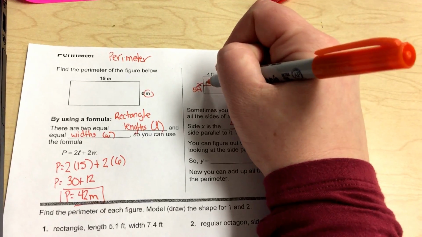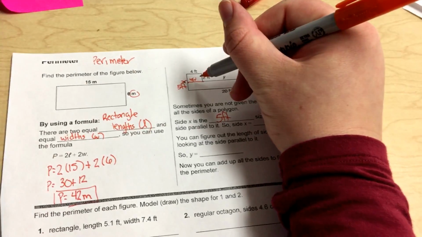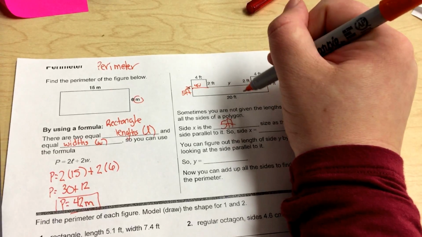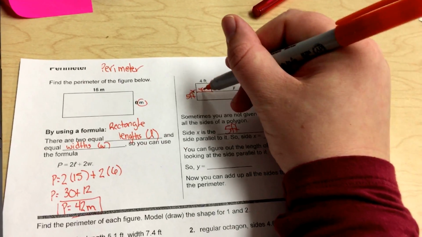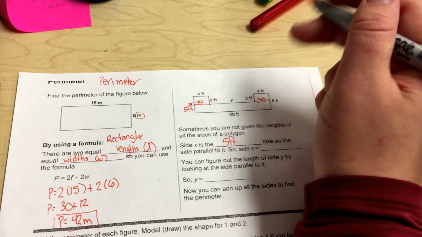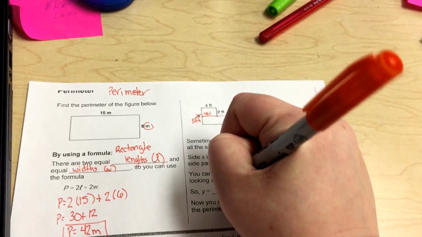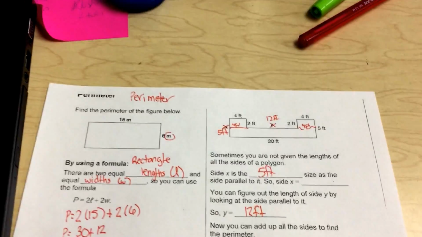And this would be 4 feet all the way down. So I should know that 4 plus y would equal 20. I know 4 plus 4 is 8. And I know 8 plus 12 is 20. So y must equal 12 feet.